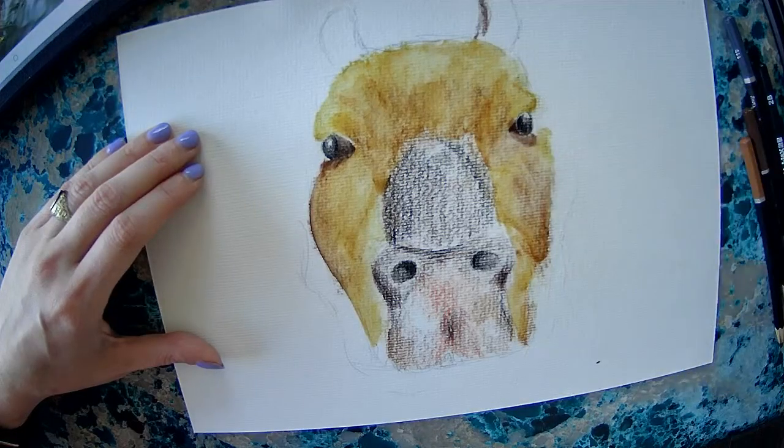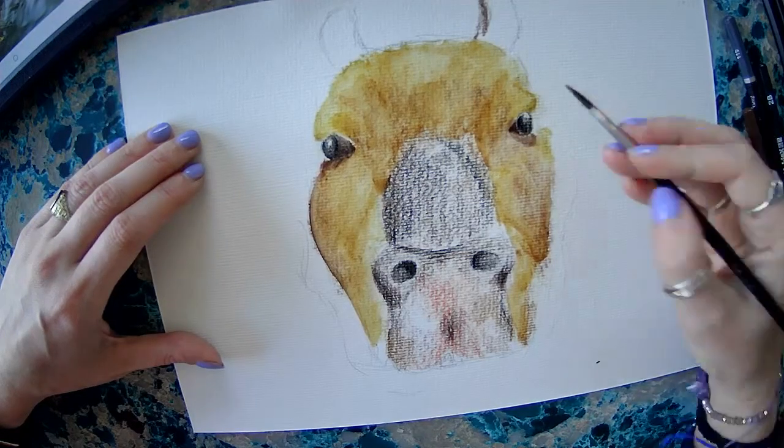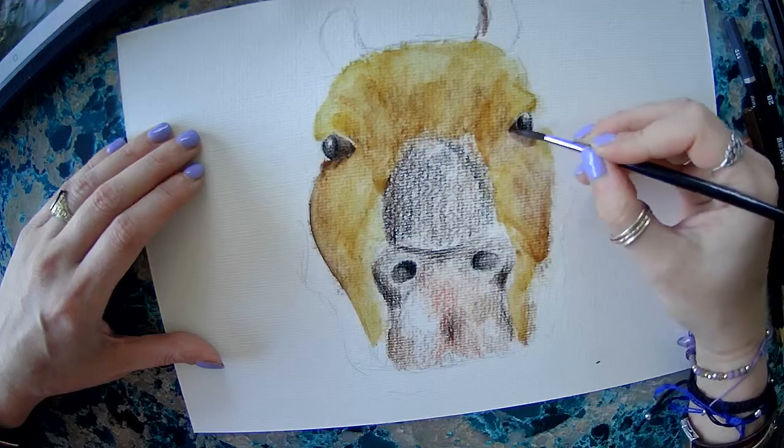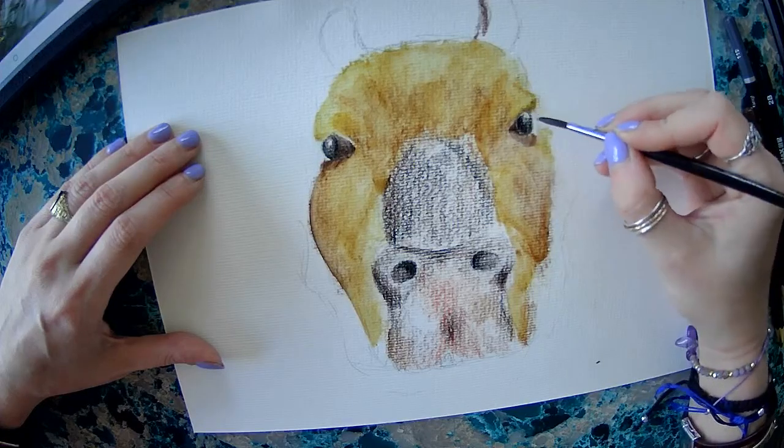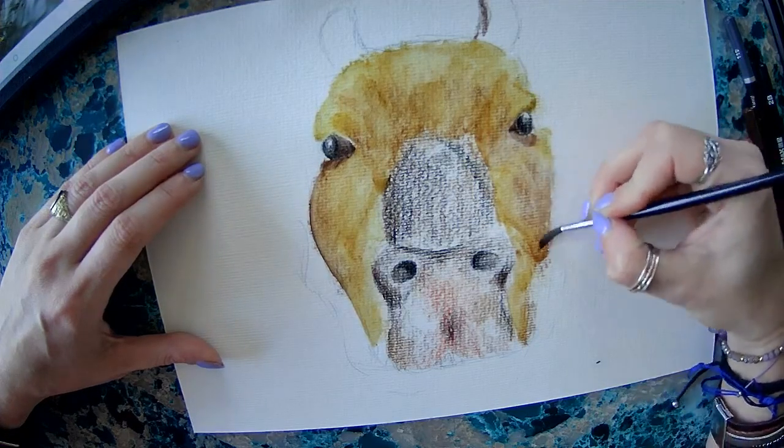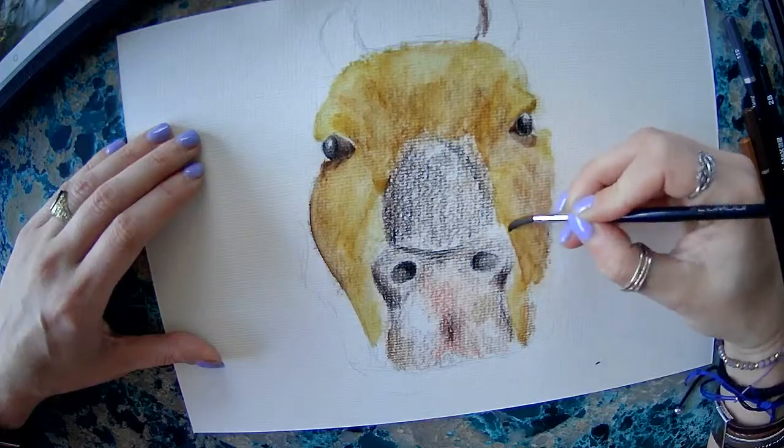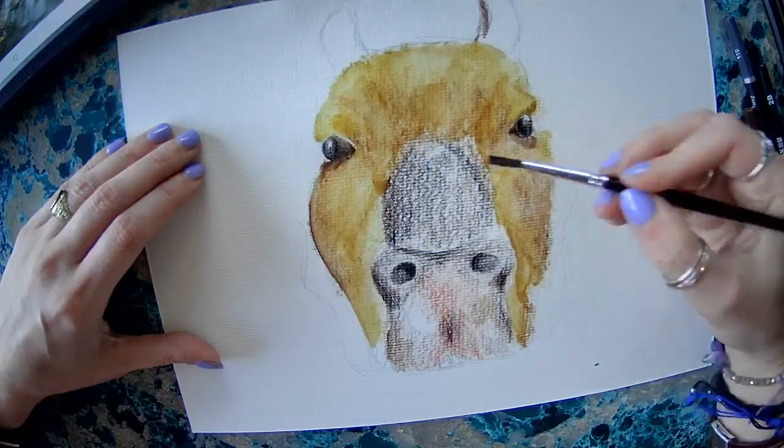So I've just done that one on the eye because I didn't dab off my paintbrush, and that's made it watery. So I've lost that darker tone. So what I would do is once it's dry, go back over it to build it up again.